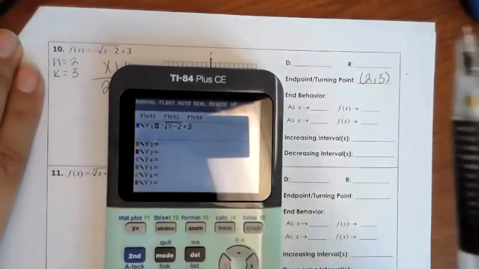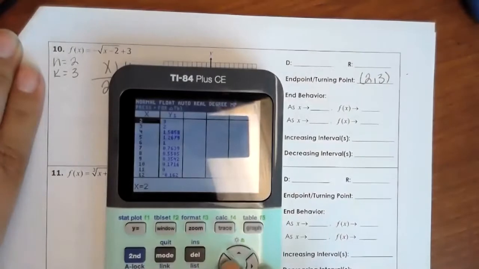Negative square root of x minus 2 plus 3. Go look at the graph and see all these errors. That's because you can't have them. So notice how the table also starts at 2, 3, and go look for the whole numbers.